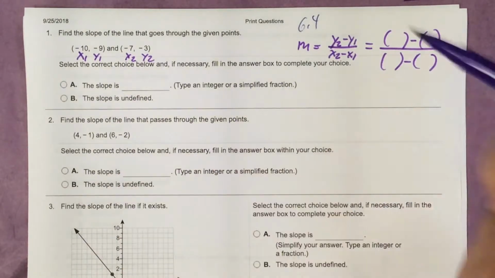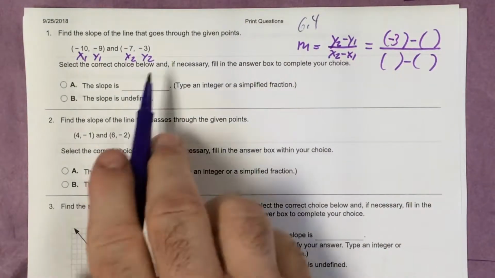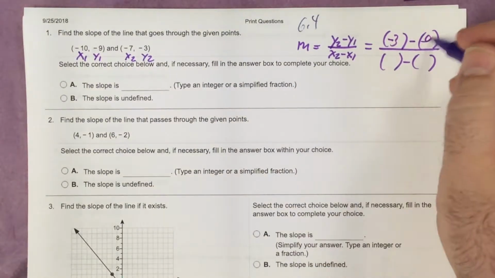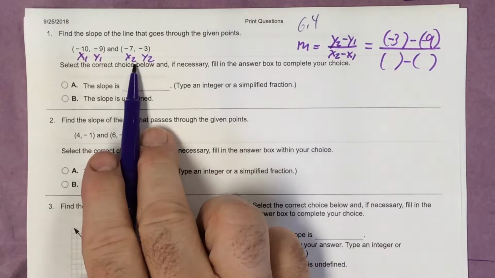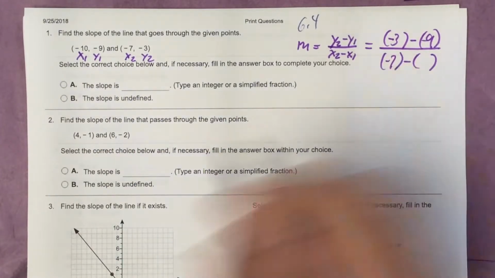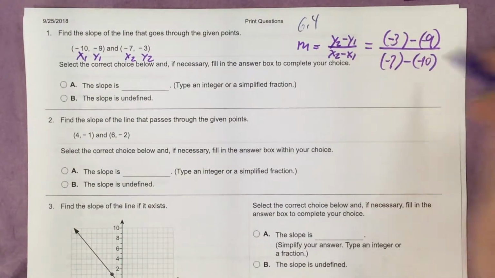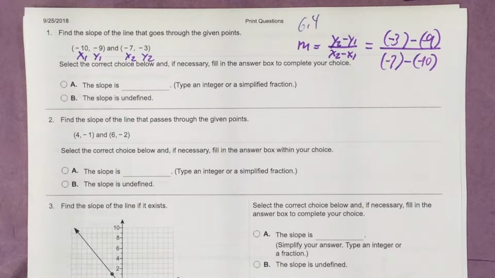What's y2? Negative 3. What's y1? Negative 9. And then let's see, what's x2? x2 is going to be negative 7. What's x1 going to be? Negative 10. Now, if you're doing this by hand, you want to be careful of signage.